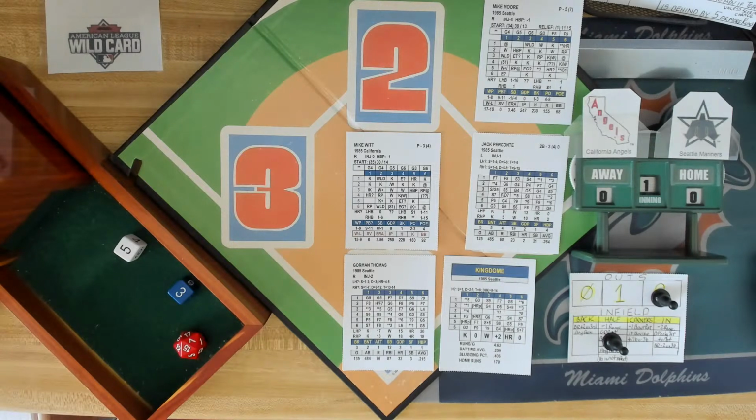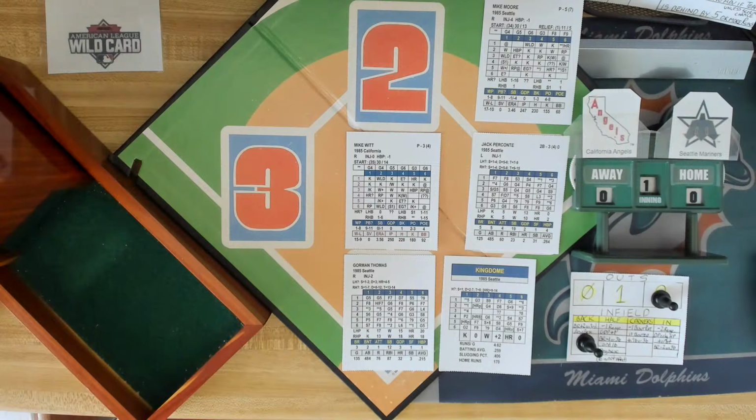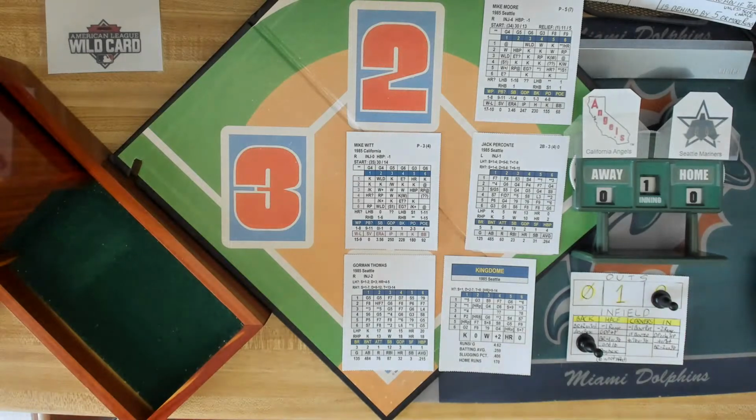Next up for the Mariners, designated hitter Gorman Thomas, .215 average, 32 homers, 87 RBIs in 85. The infield is now back. Witt, well, first check the strat. Strat roll says a 5, nothing happening this time, no hit and run with 2 outs.